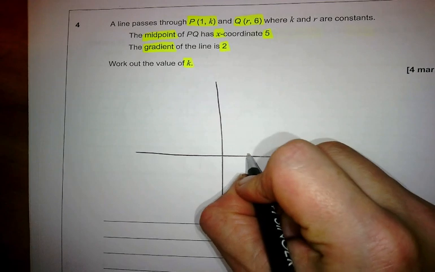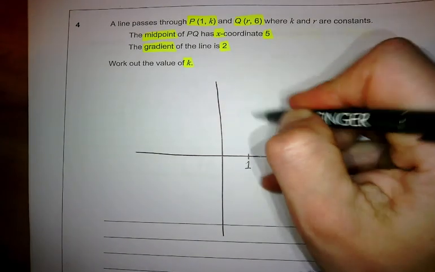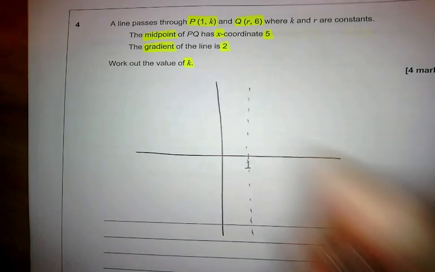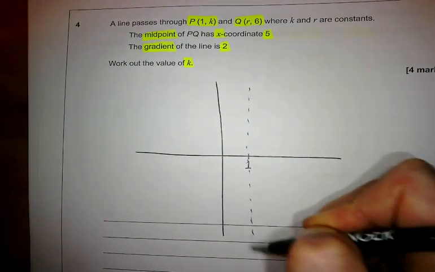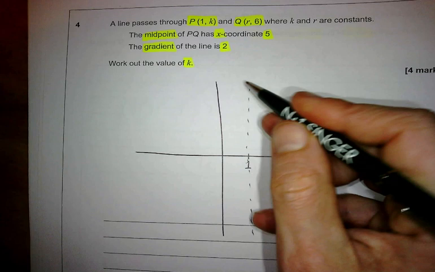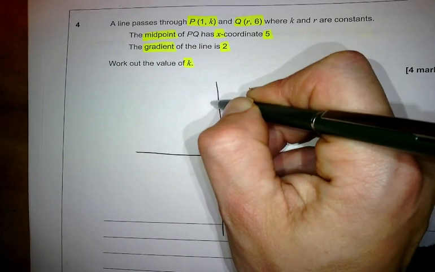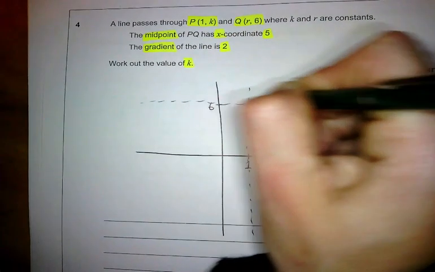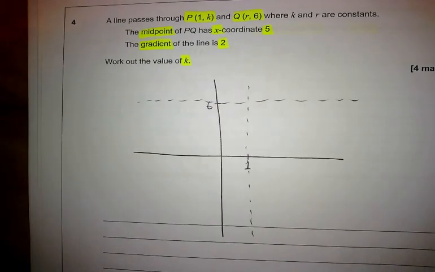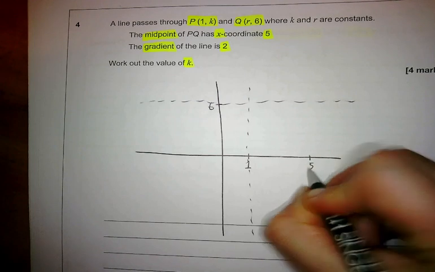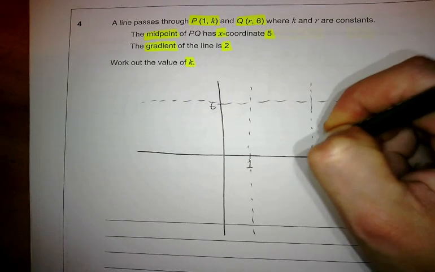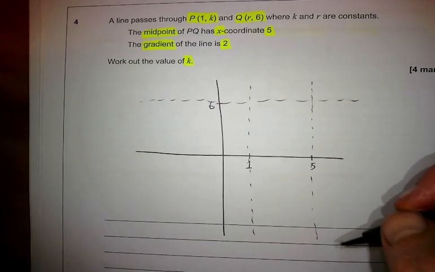So P has coordinates 1, k, so it's somewhere on this line. I don't know what the y coordinate is, but it's somewhere on this line, x equals 1. Q has coordinates r, 6, so I don't know the x coordinate, but the y coordinate is 6, so it's somewhere on this line. The midpoint of PQ has x coordinate 5, so the midpoint is somewhere on this line.